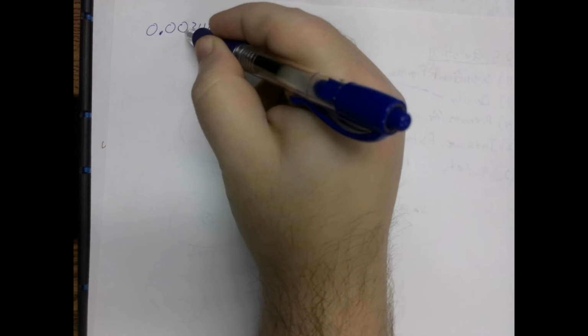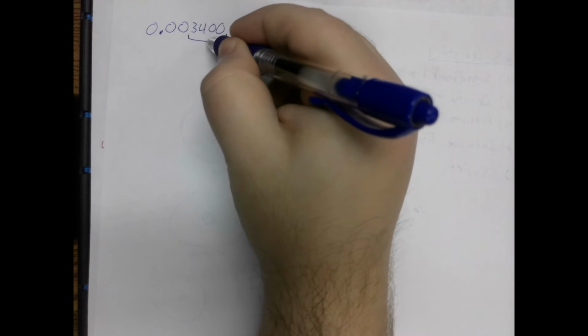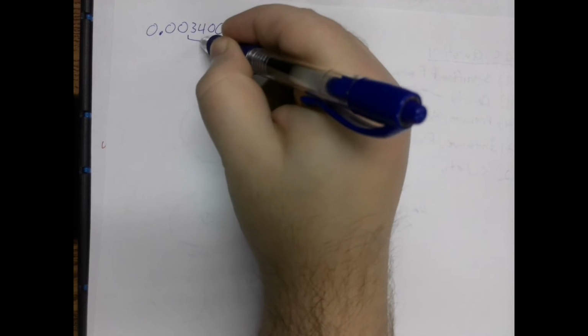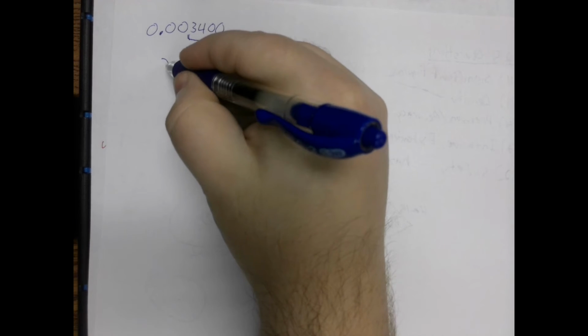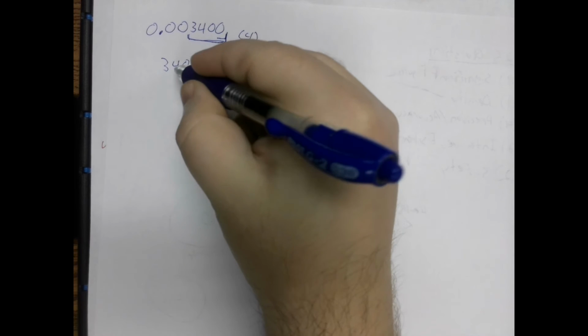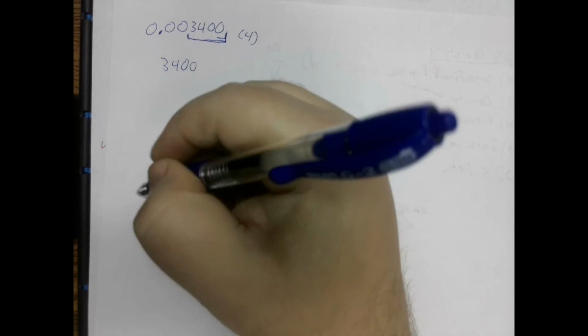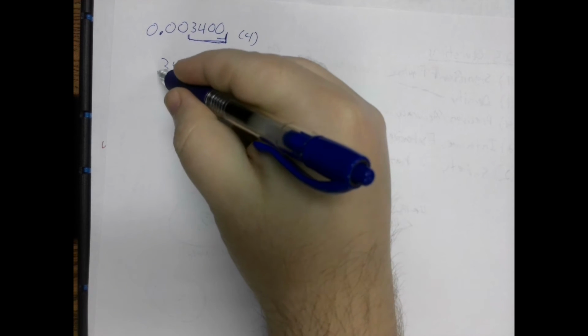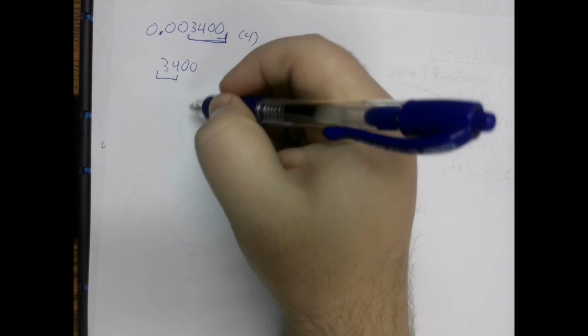And we always ignore leading zeros. So everything between here and here. However, if I had written 3400, there's no decimal. So we ignore the trailing zeros. It only has 2.